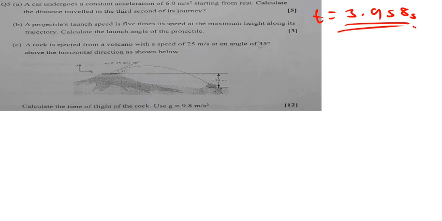In the third trajectory, if you have been watching my videos, it is very important for you to know that to find time, you have first to find the maximum height here. We add this maximum height to this one, and that is going to be our H max.